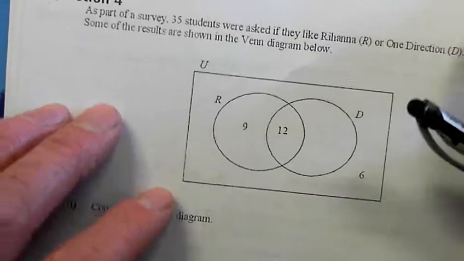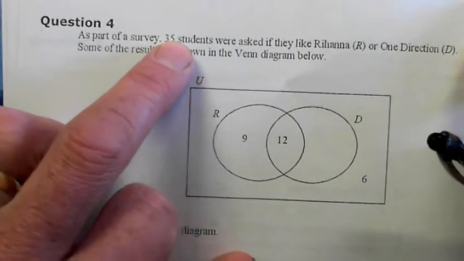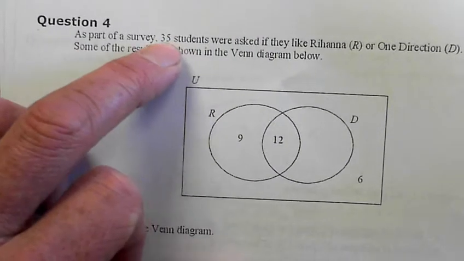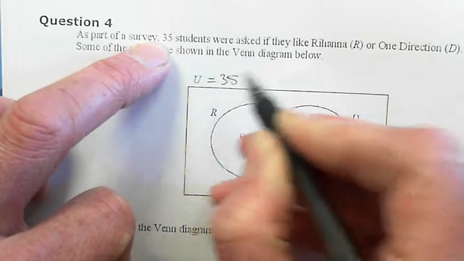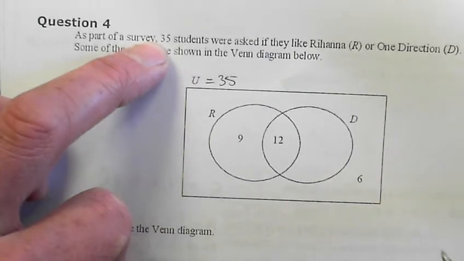Question 4. As part of a survey, 35 students. Now look up. So that's everybody. All the students in this box. 35.